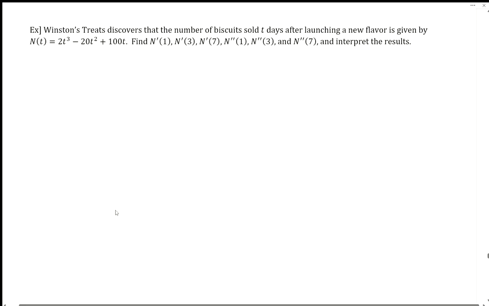Hi everyone, and welcome to our word problem on higher order derivatives. So we will have to find first order and second order derivatives, and then we'll make sure we know what these mean.